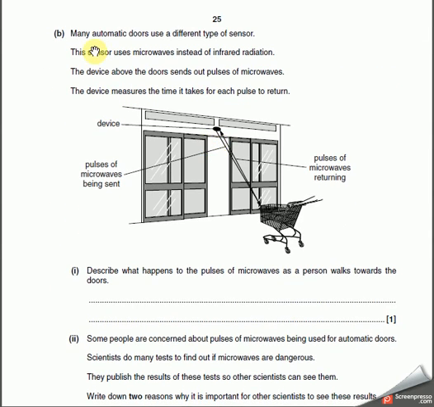Right, next question. Many automatic doors use a different type of sensor. The sensor uses microwave radiation instead of infrared radiation.